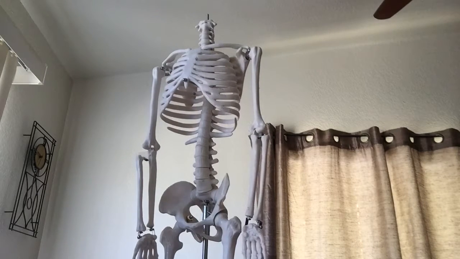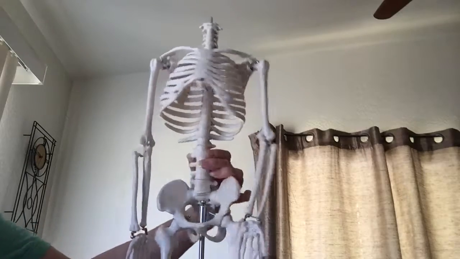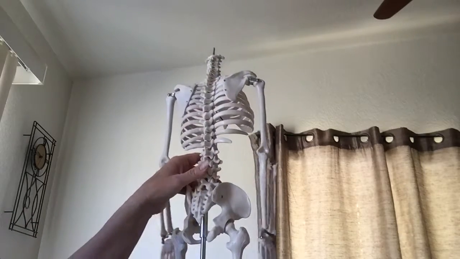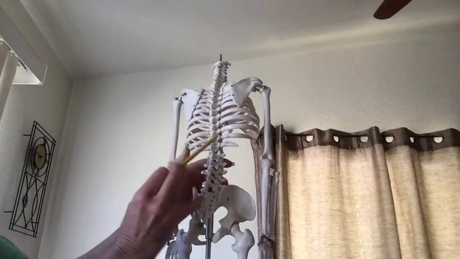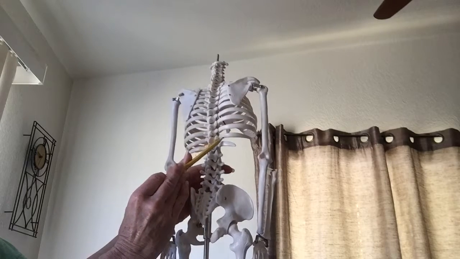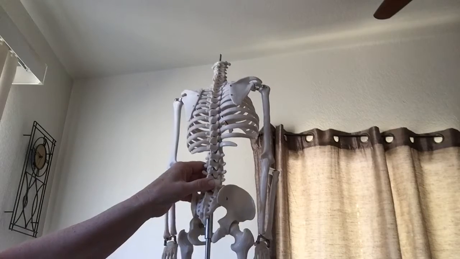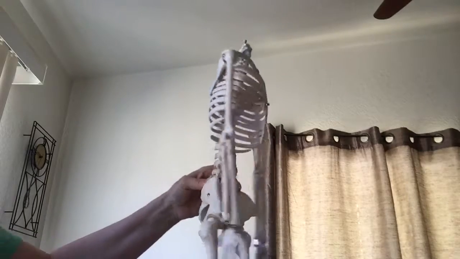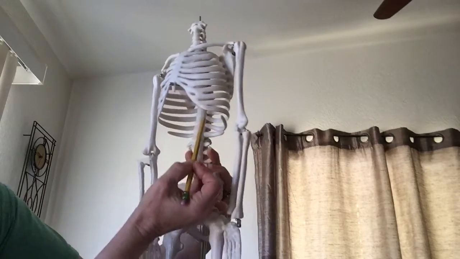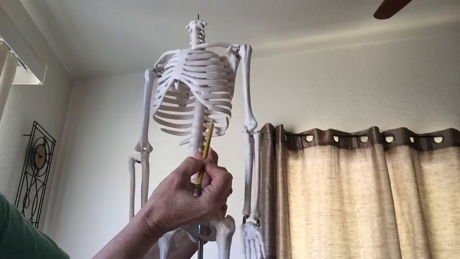Okay, I'm going to point out the head, neck, and tubercle of a rib. Turn around here. Here's the head of a rib here. The neck is right in here.